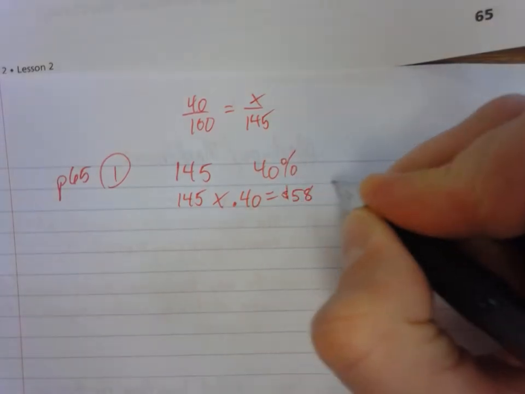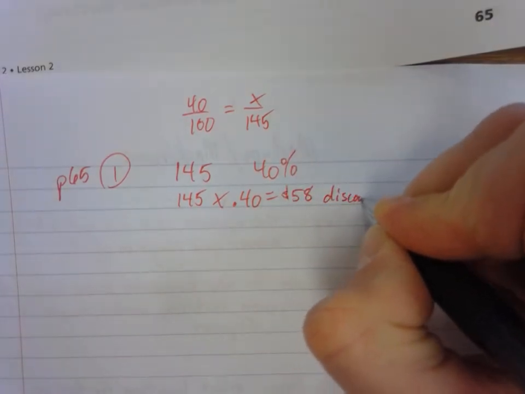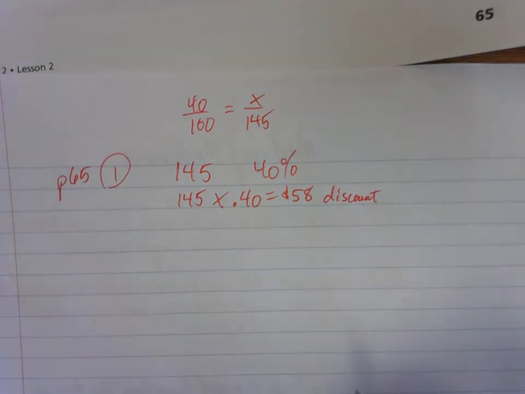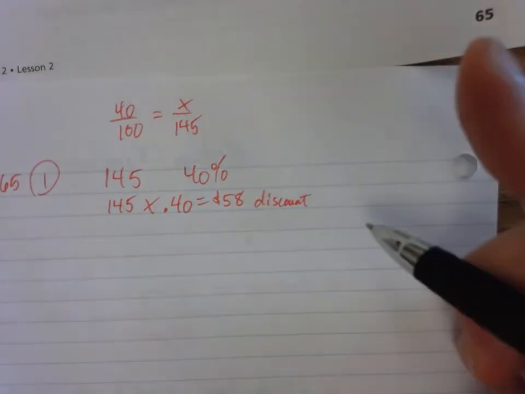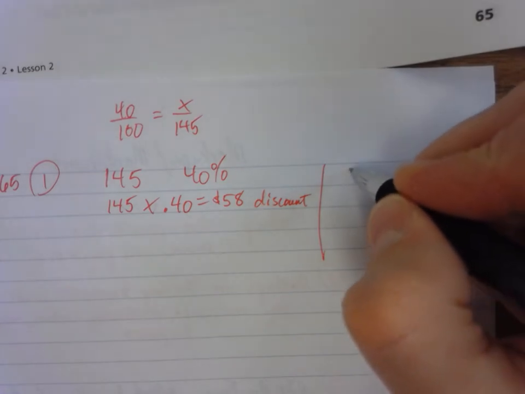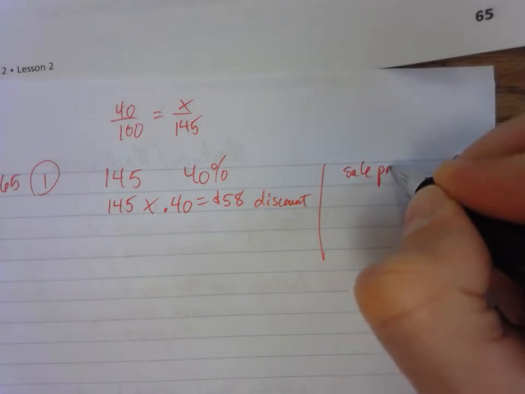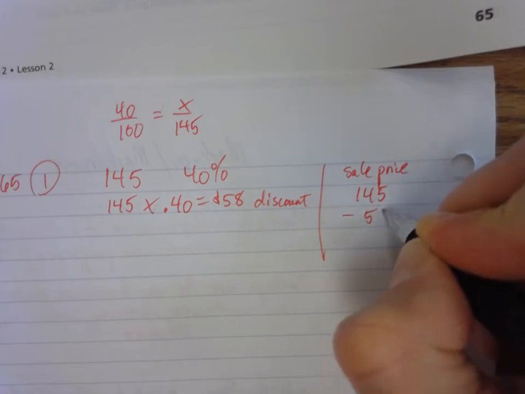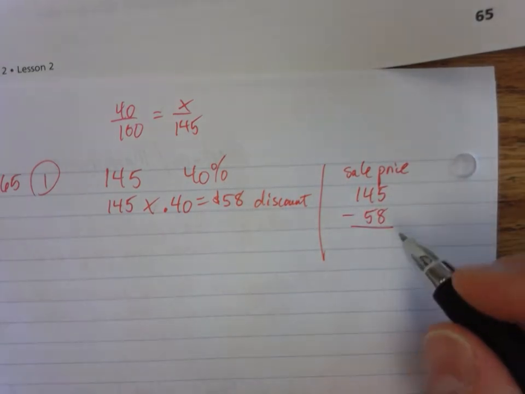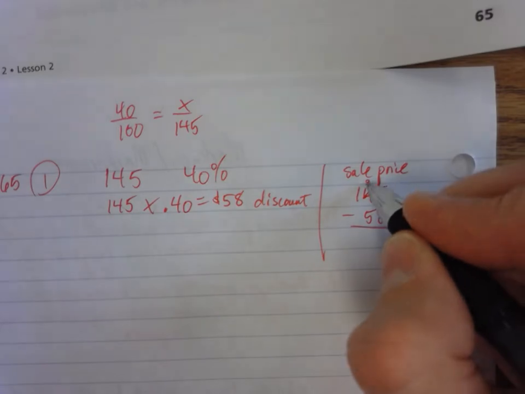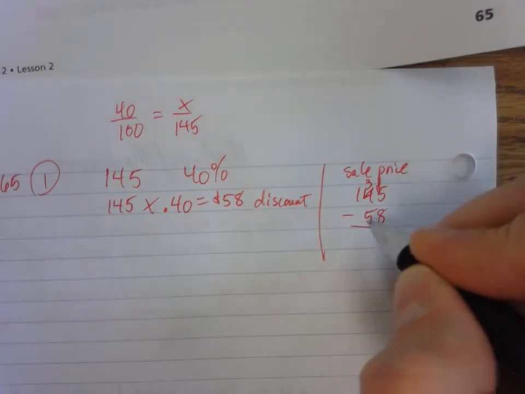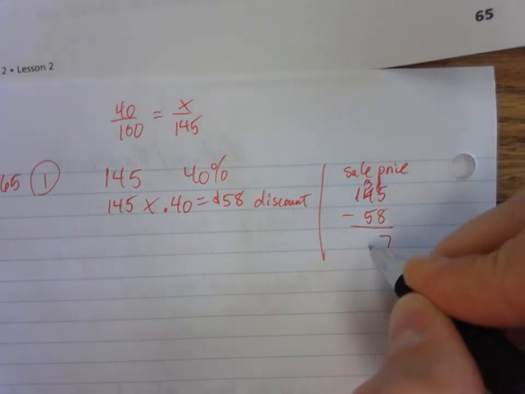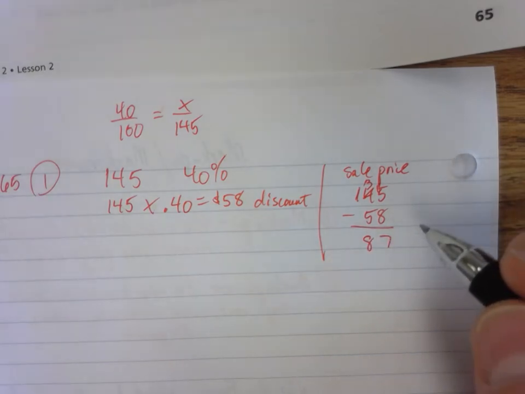So that's the discount. That's how much you're going to save. Once you figure out the discount, of course you're going to come over here and to get the sale price, you're going to do $145 minus $58. And of course you're going to have to borrow. That would be 13, 15, that's 7. And then 13 minus 5 is 8. So that would be $87.